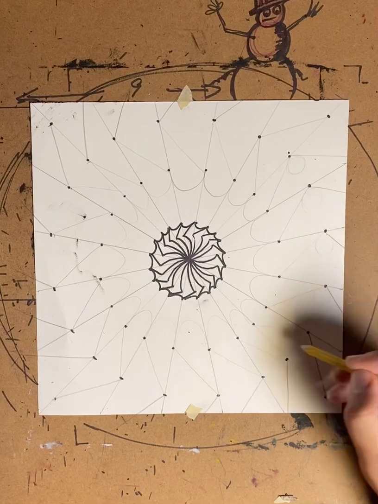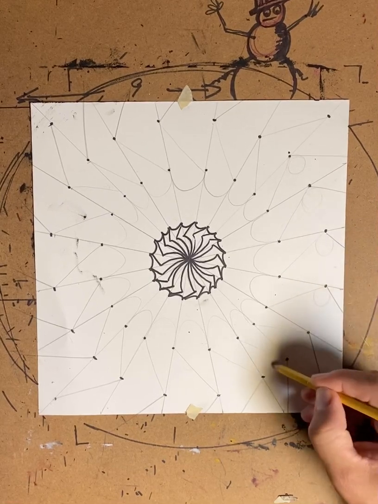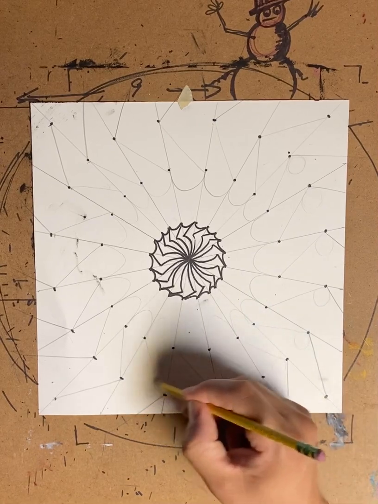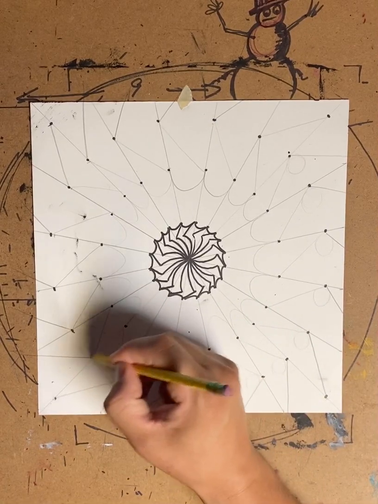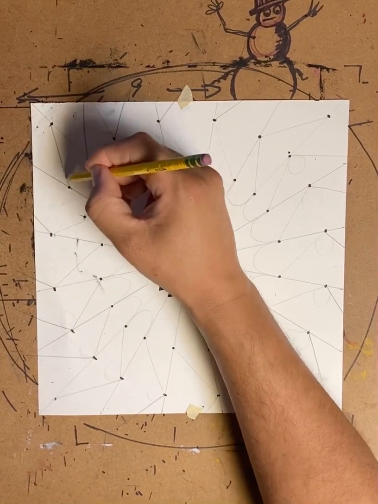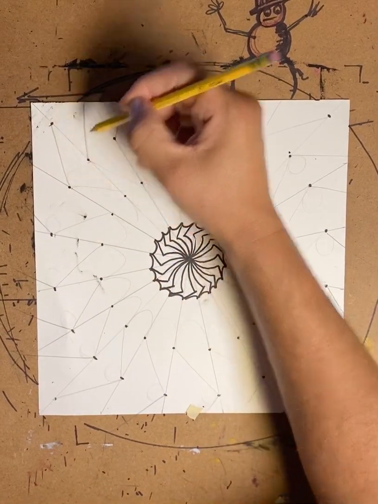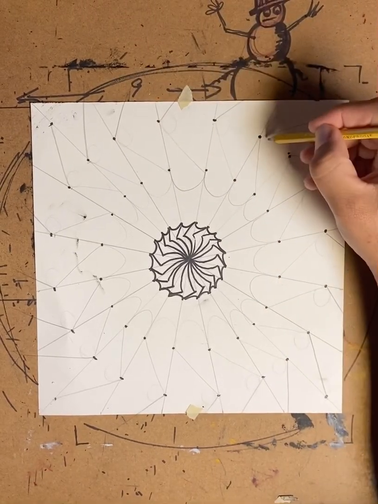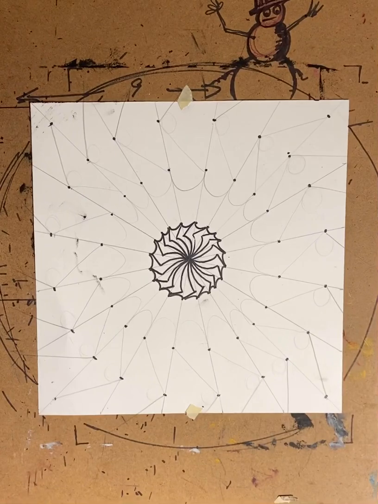I have to do it in the same spot, in the same place. And I must go in a circular motion. So anytime you draw a line, anytime you incorporate a shape, it must exist in the round.